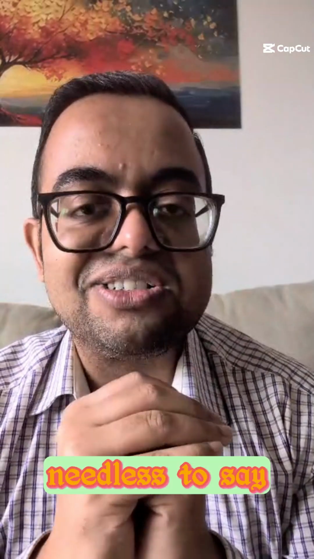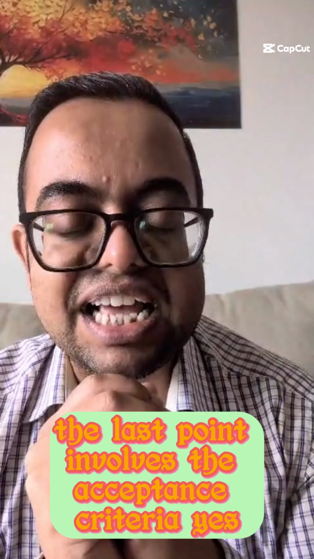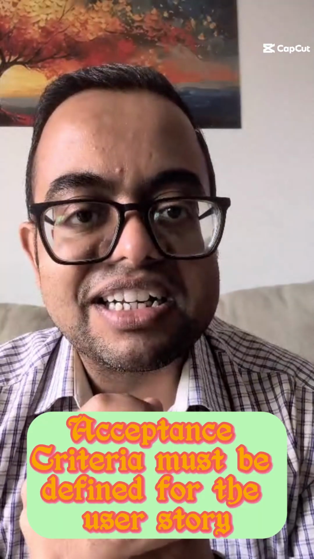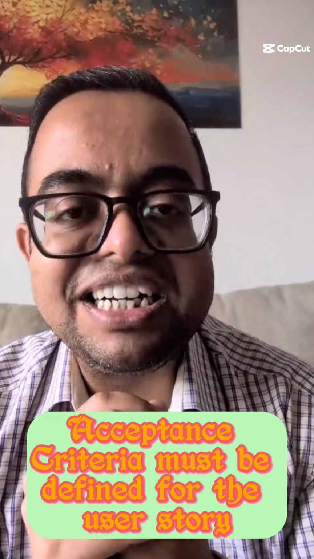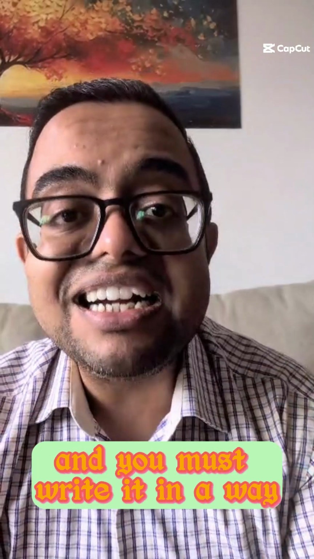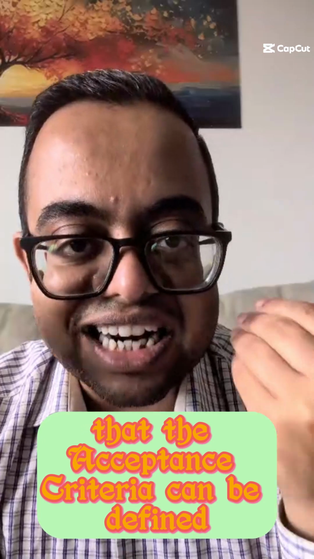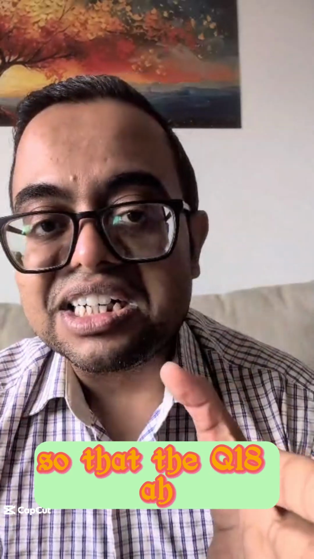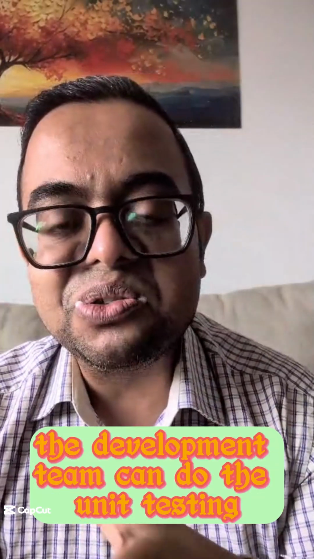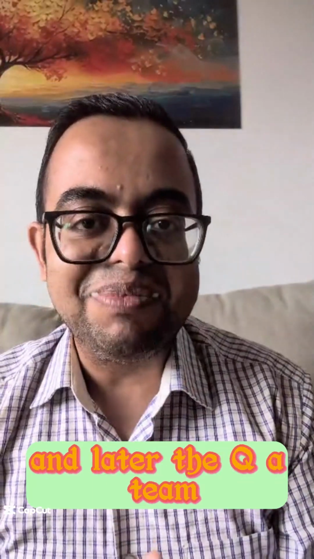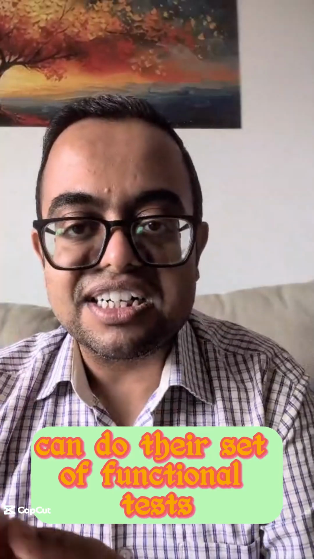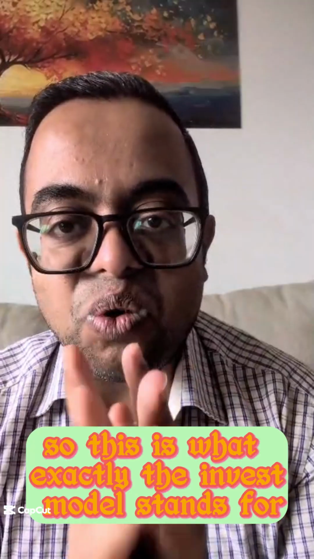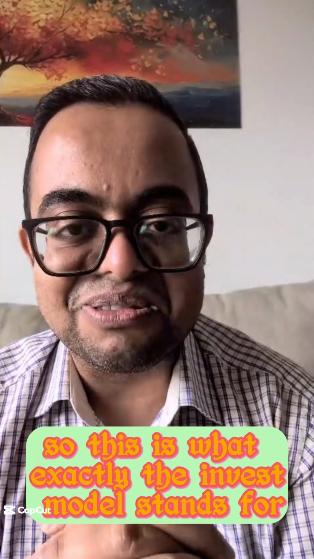Testable. Needless to say, the last point involves the acceptance criteria. Yes, you got it right. The acceptance criteria must be defined for the user story, and you must write it in a way that the acceptance criteria can be defined so that the development team can initially do the unit testing, and later the QA team can do their set of functional tests on this particular user story. So this is what exactly the I.N.V.E.S.T model stands for.